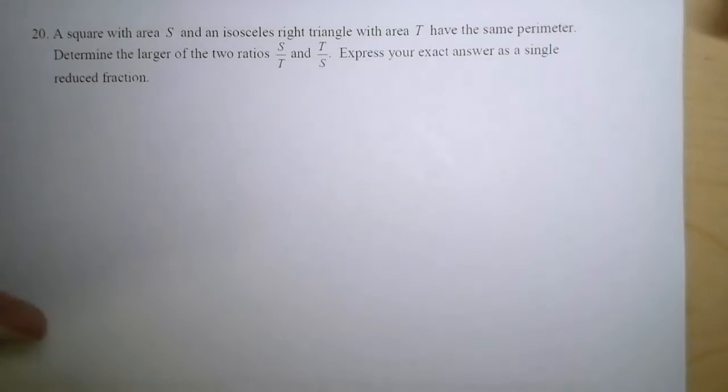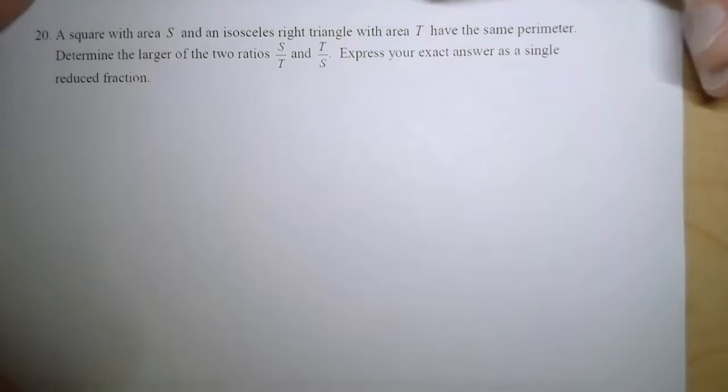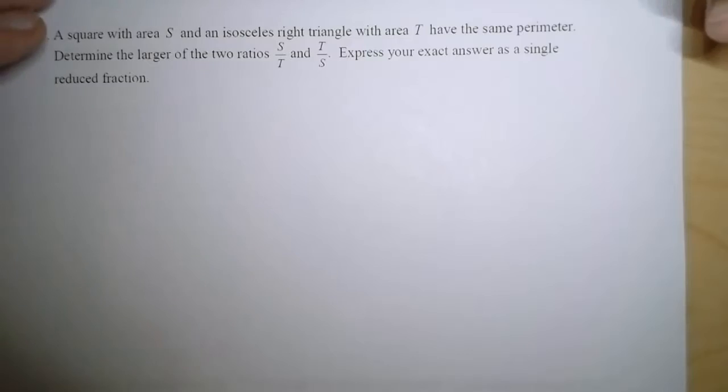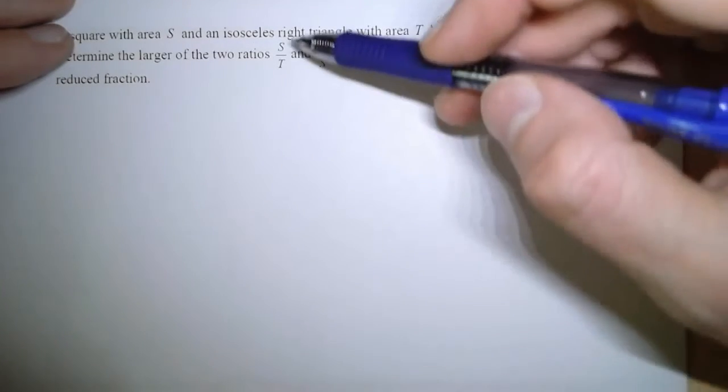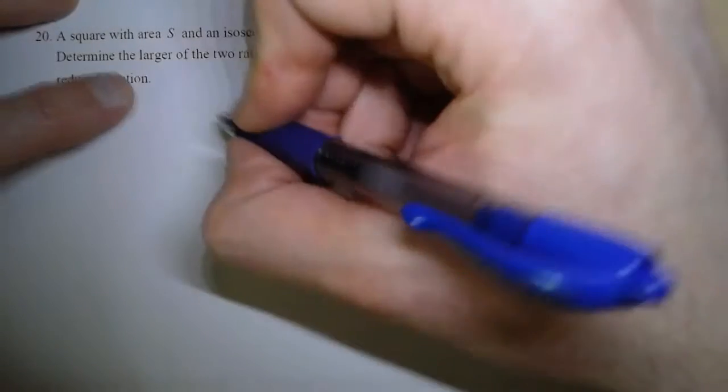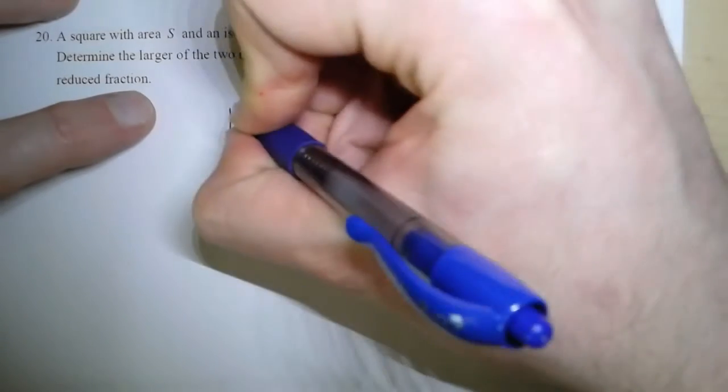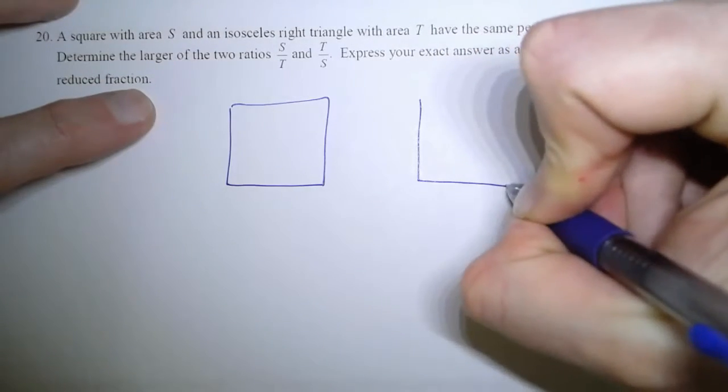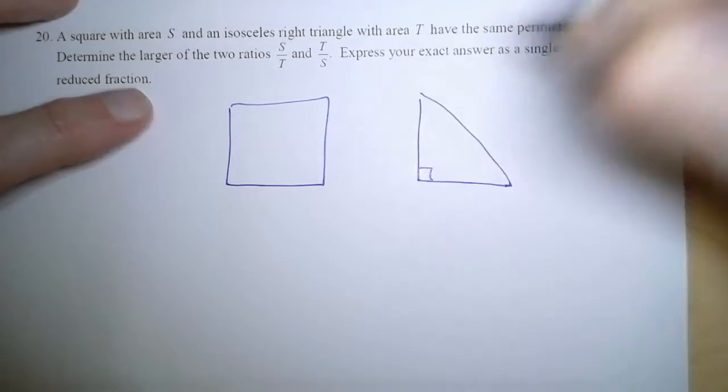In this problem, they give us that a square and an isosceles triangle have the same perimeter. We want to determine the larger of the two ratios of their areas. So, we have a square and we have an isosceles right triangle.